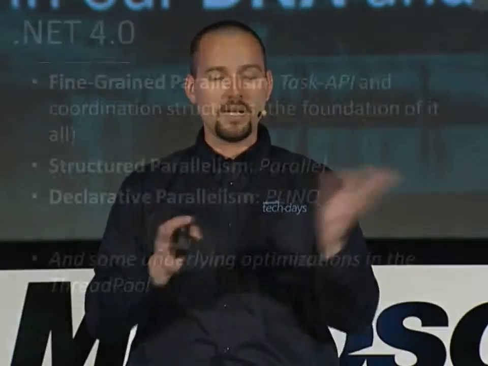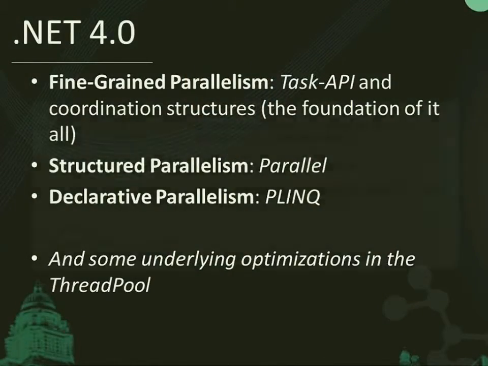And you get declarative parallelism by taking a LINQ expression and moving it into a parallel space in a very easy way. Underneath all of this, Microsoft has implemented a number of optimizations to a thread pool, which includes optimizations for locality, optimizations for reducing the number of locks, but I'm going to talk about these later on.